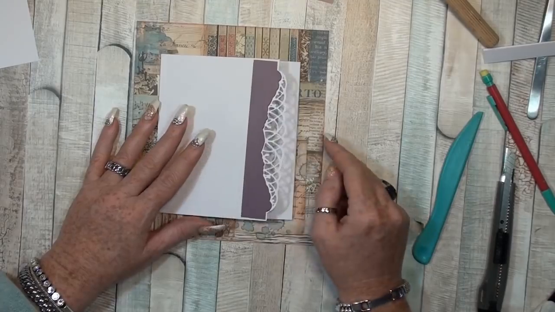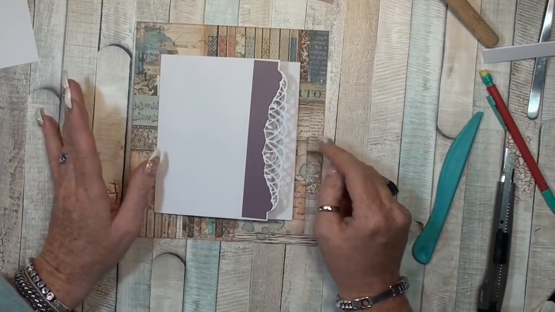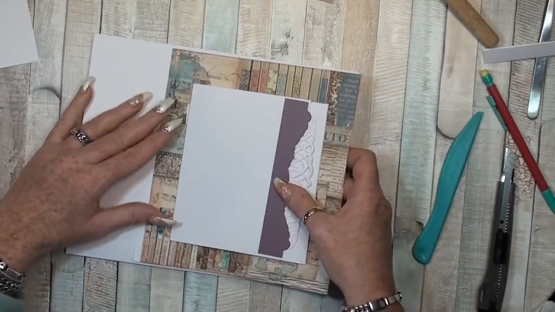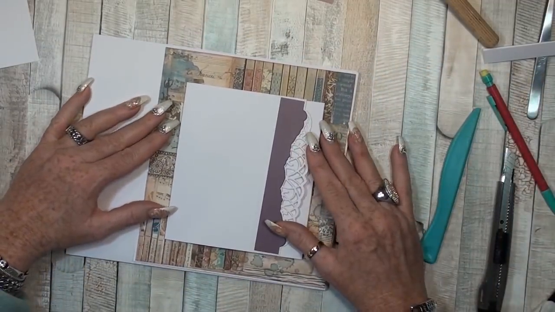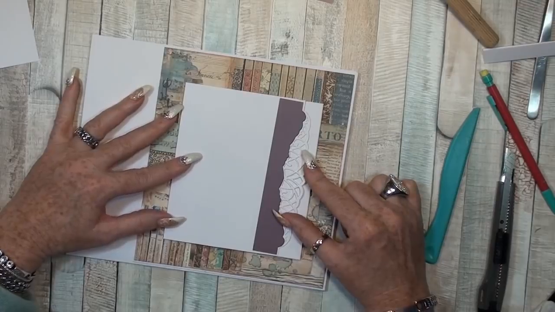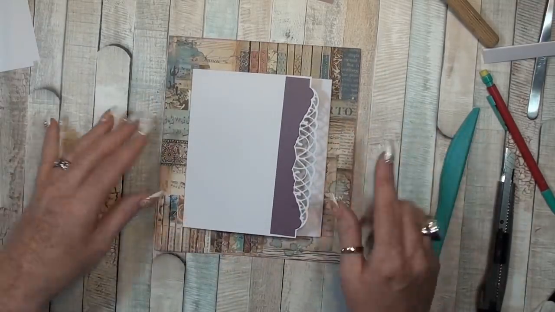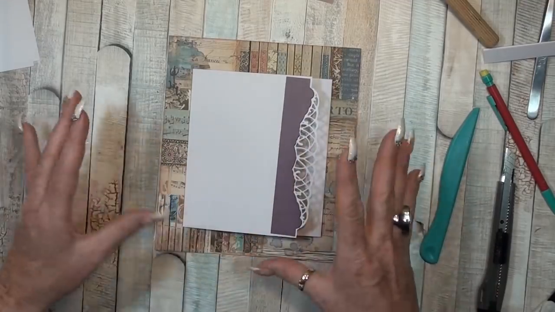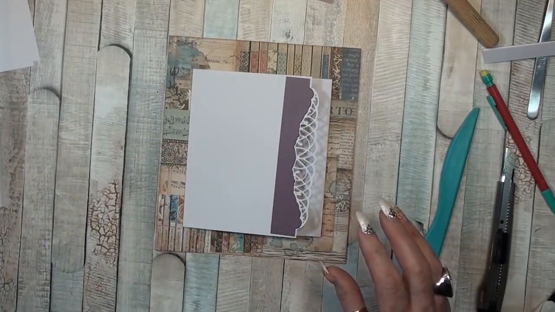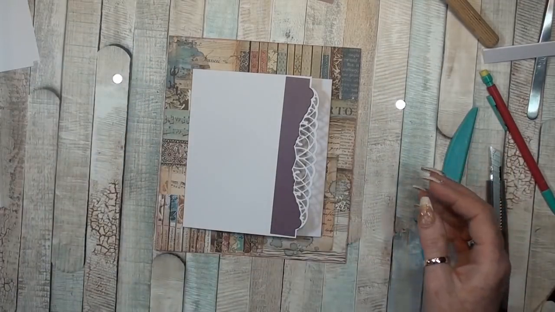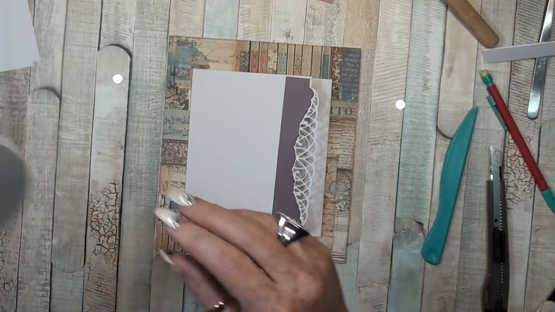A closure for this. What shall we do before we're gluing this down? What do you like? Well, I think I like just a magnet. Yeah, I can use a ribbon, but then this completely over is underneath it, and that's not what I like.